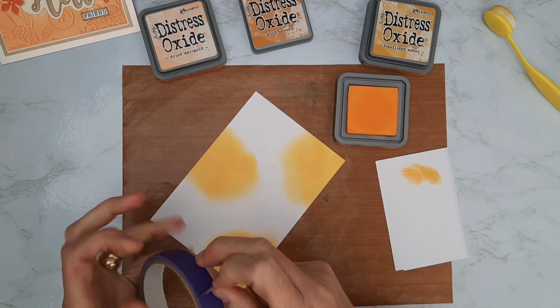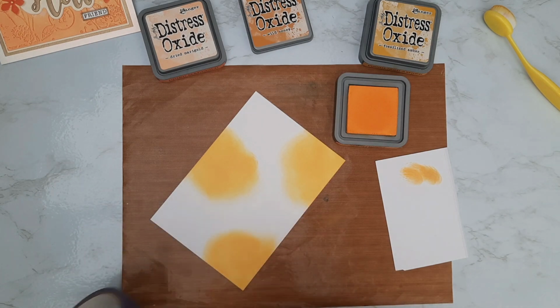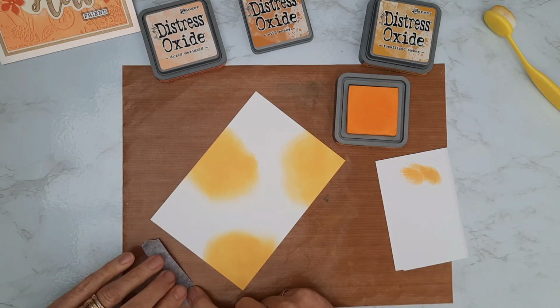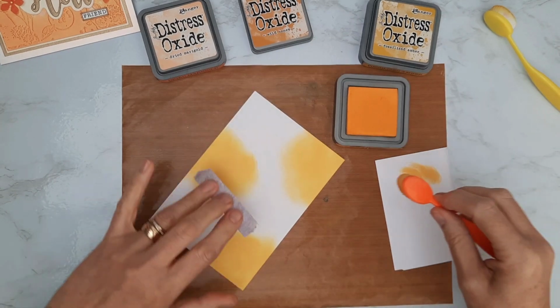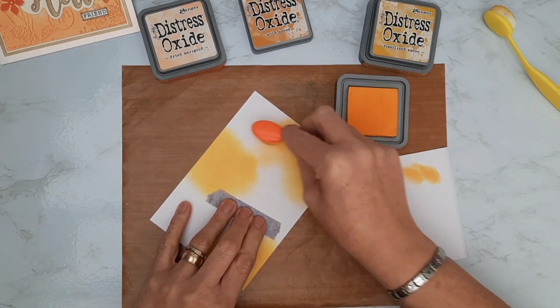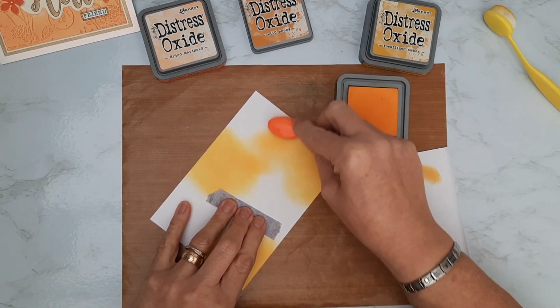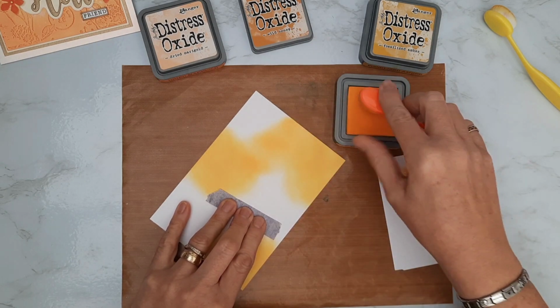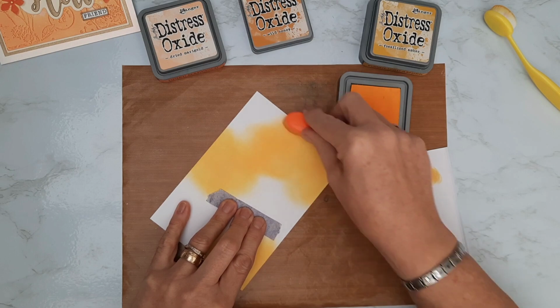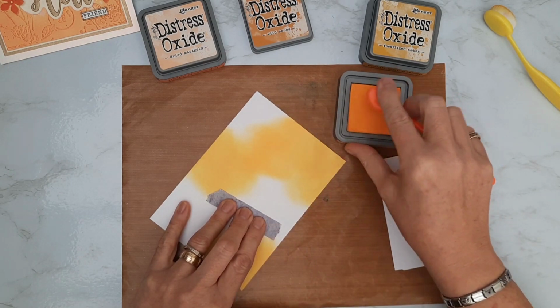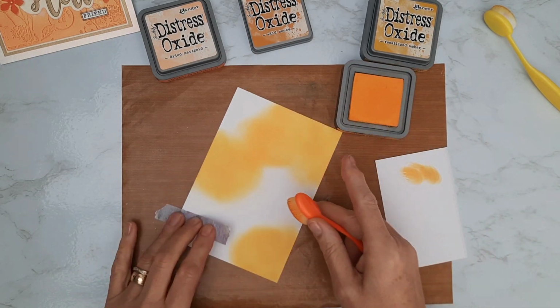With the oxide inks, your fingers will lift the ink. So what I tend to do is just use a little piece of sticky tape and use this to hold my cardstock down. So again, I'm going to apply some of that orangey tone, and you can see how these are very, very similar colours, which is where that tertiary colour family comes from, the one that blends next into the next one, and so on.